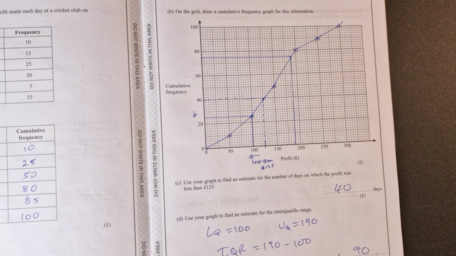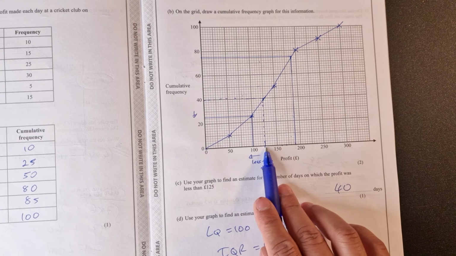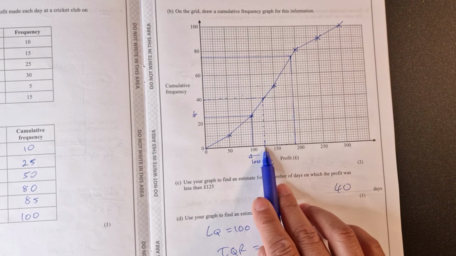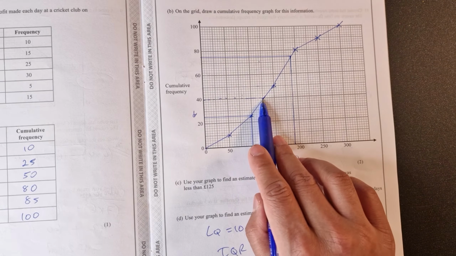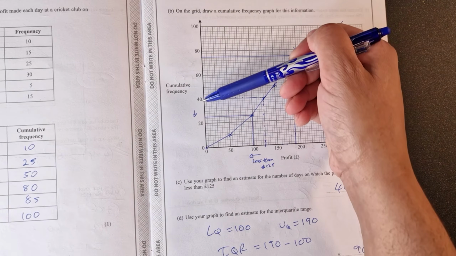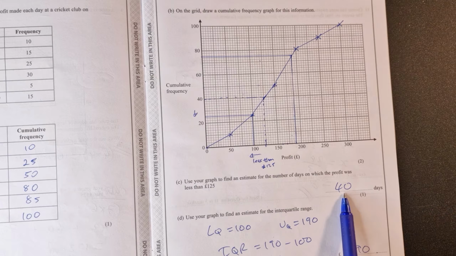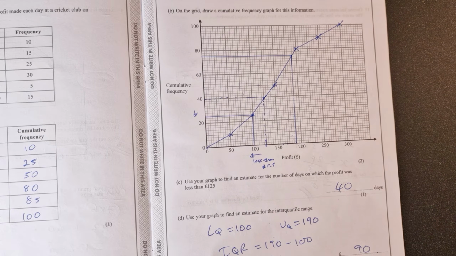Next, it says use your graph to find an estimate for the number of days on which the profit was less than 125. What I did here is I found where 125 is. It's between 100 and 150 right there. Went up, hit the graph, went across, and read. Less than 125 is this way, so I'm looking for everything under that. So a total of 40. So 40 days, the profit was less than £125.